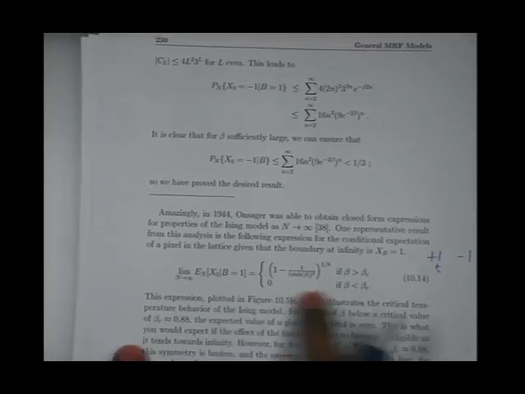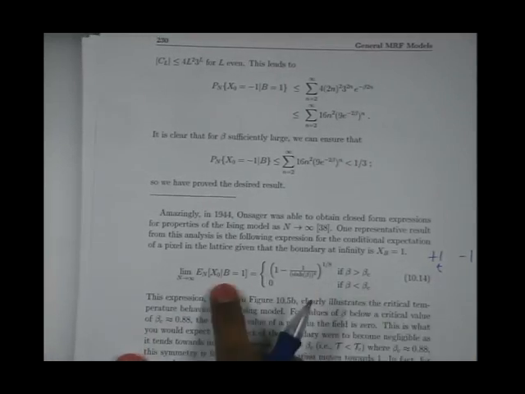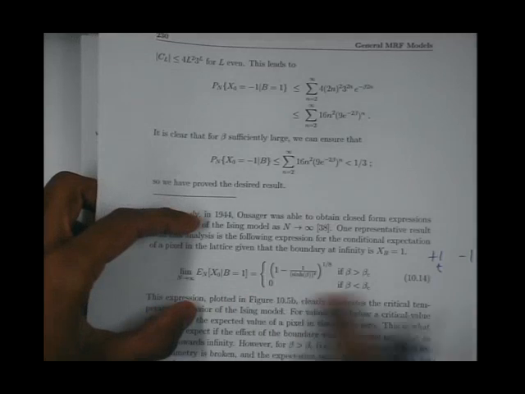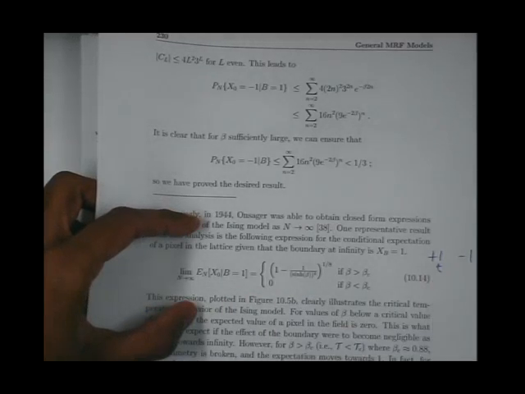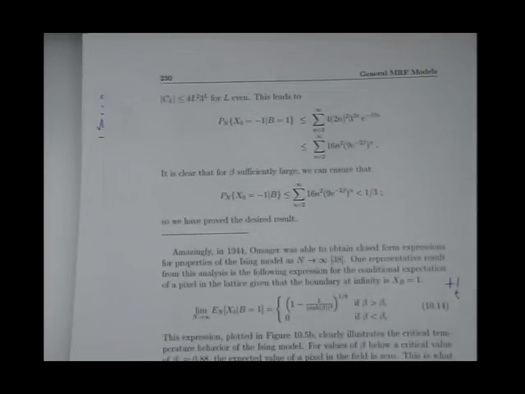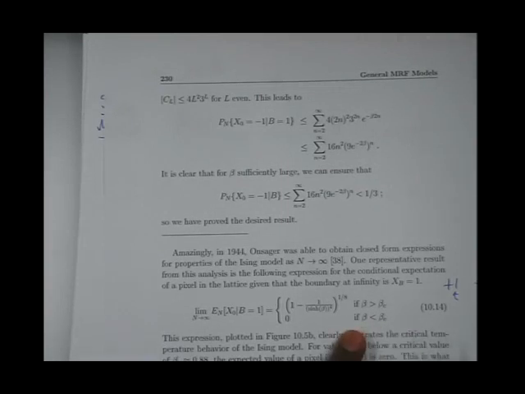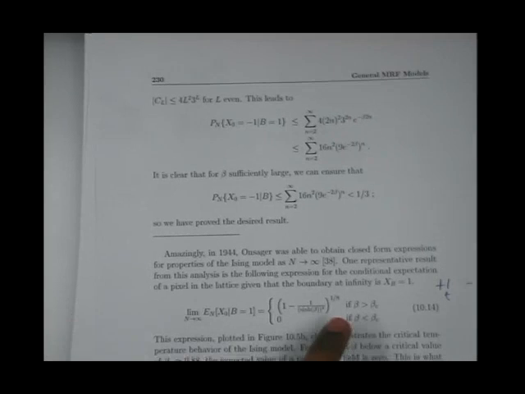Similarly, when the value of beta is below the critical temperature, then the expected value of the pixel is equal to 0, which means that both states are equally probable. And what we saw last time was that beta is inversely related to the physical temperature. So as beta is small, the temperature is very high, and that means there are no correlations in the field. But as beta becomes large, the temperature is being cooled, and it starts to introduce correlations in the field.